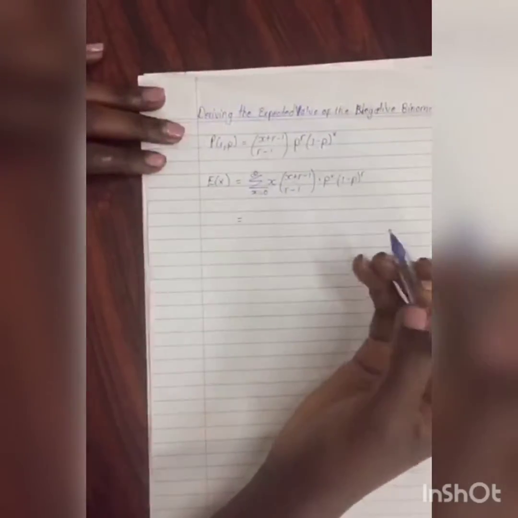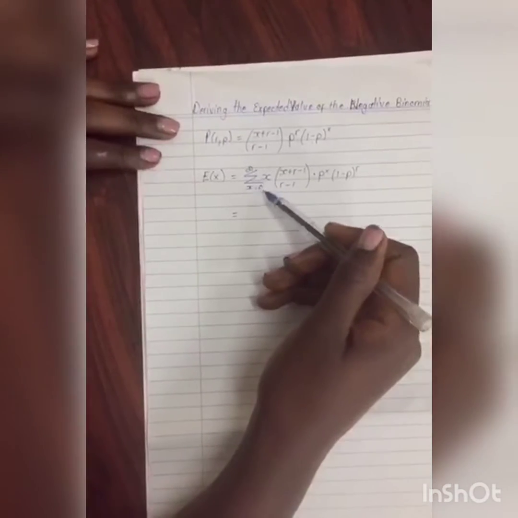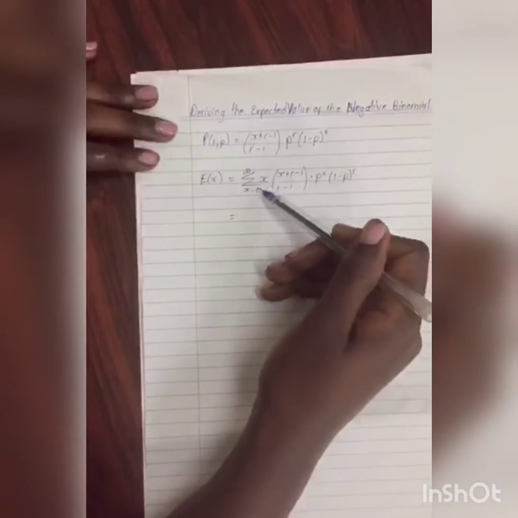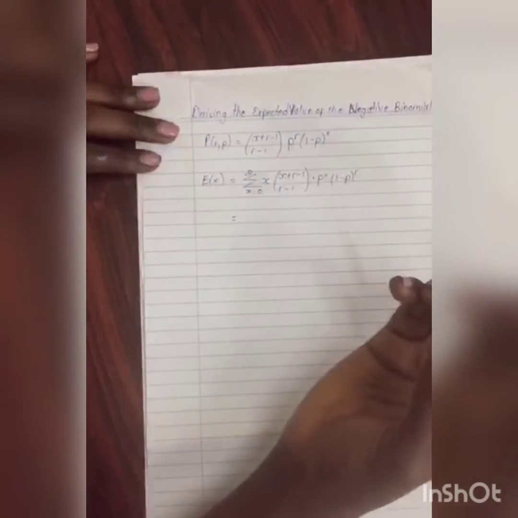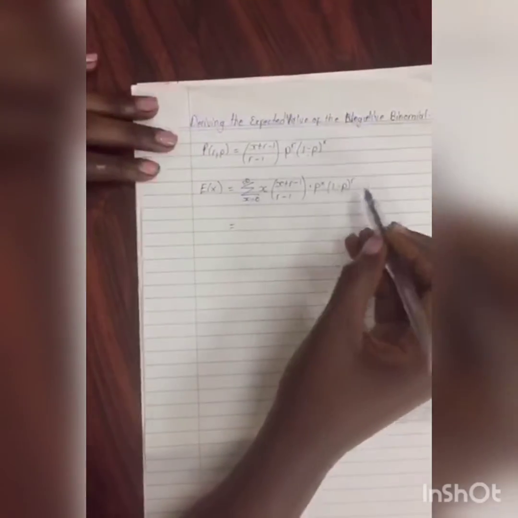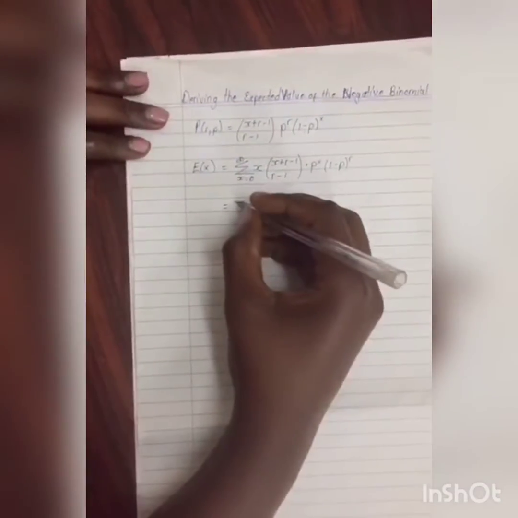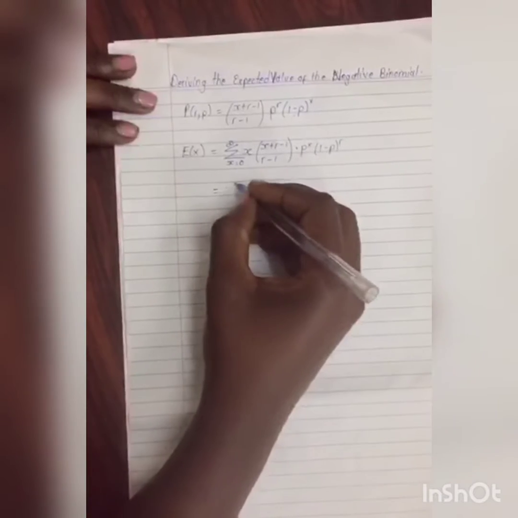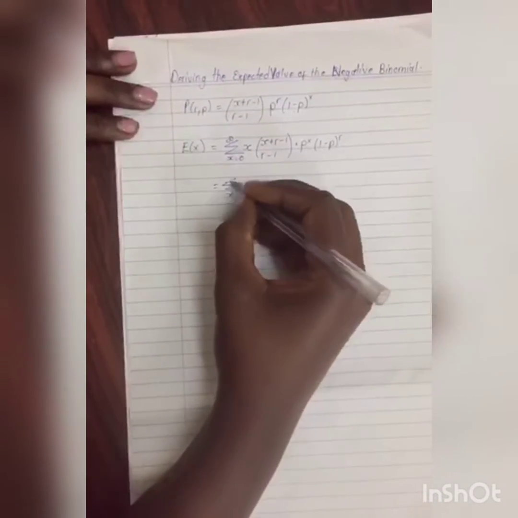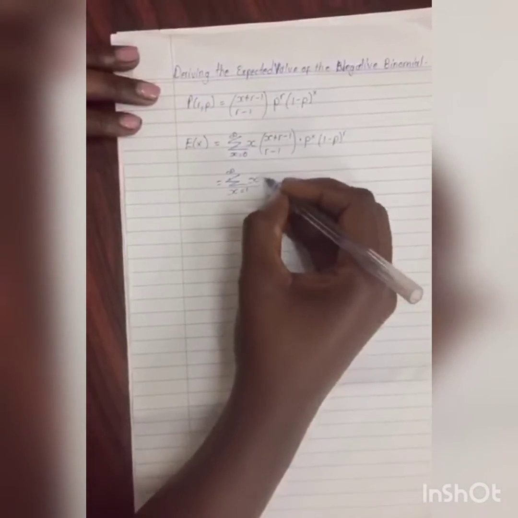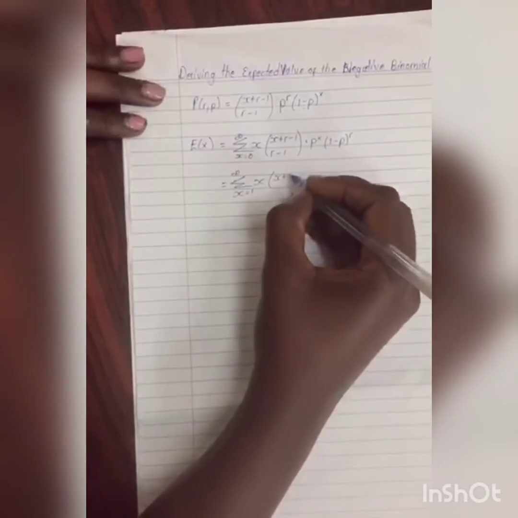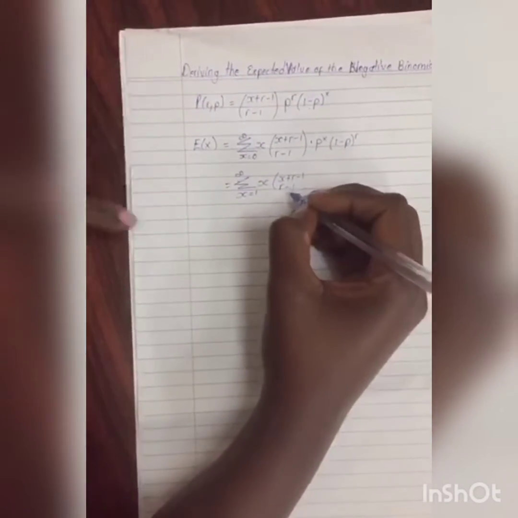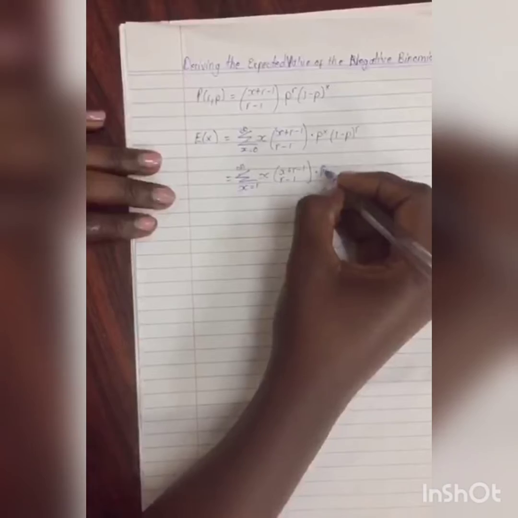Now in this case, when we substitute in x for 0, this tends to 0, and for this case we take the value of x equal to 1. When we put x equals 1, we shall have this.